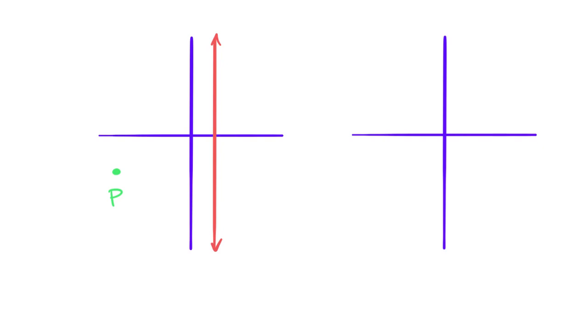So let me put some specific values to it. Let's say that this vertical line was at x equals 2. And this generic point P was now a specific point. Since I'm in quadrant 3, maybe I happen to be at (-5, -3). I don't know, something like that.